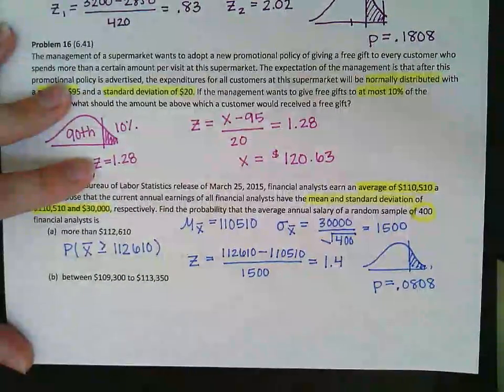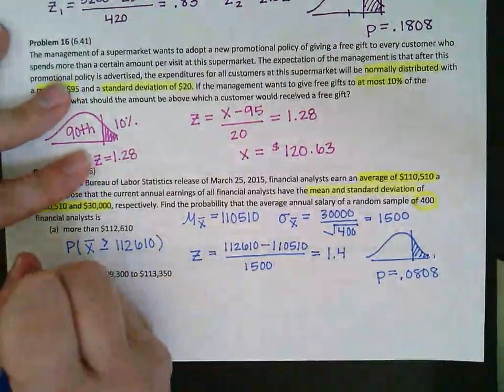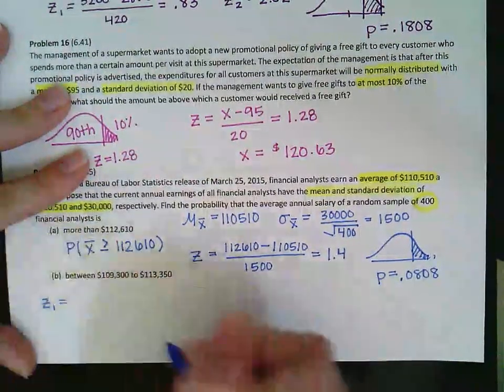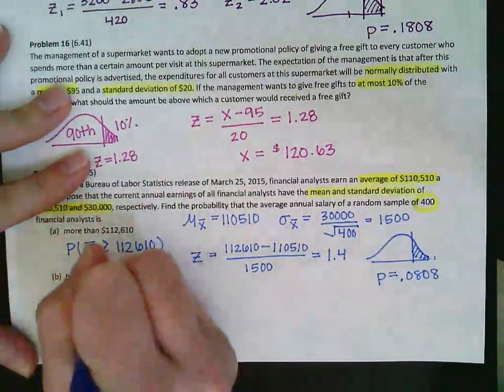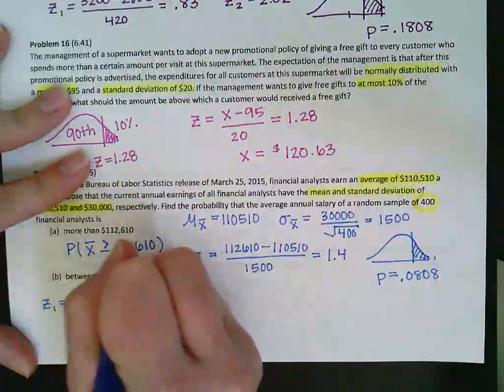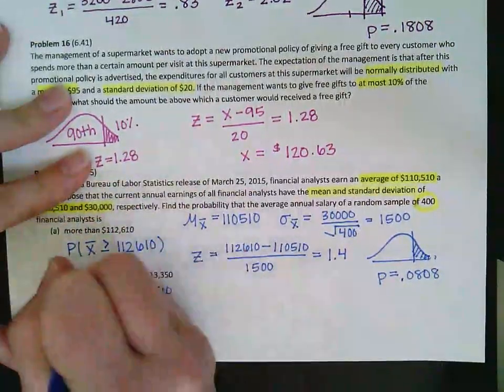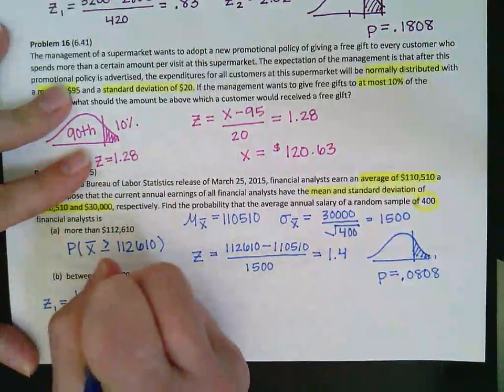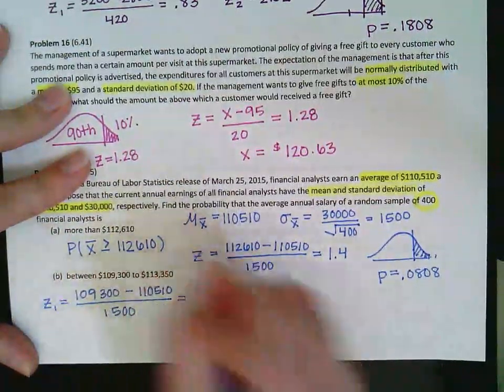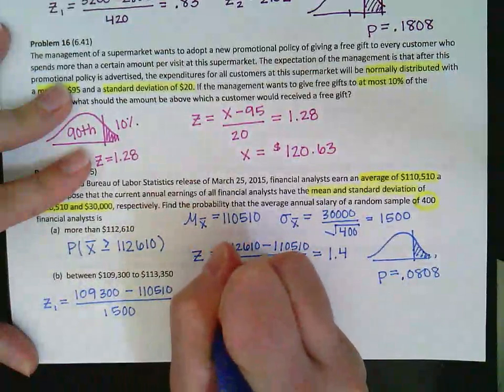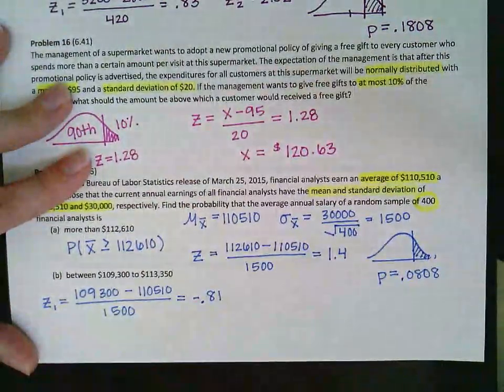If I want to find between two values, then I would have two z-scores. So z1 would be 109,300 minus the mean, all over the standard deviation for this sampling distribution, which is negative 0.81 standard deviations below the mean.